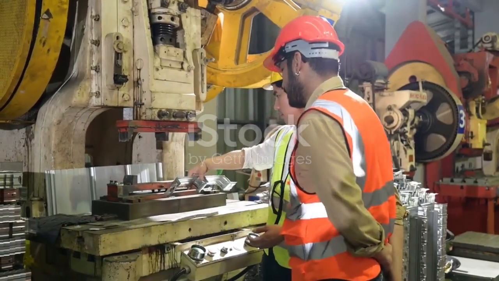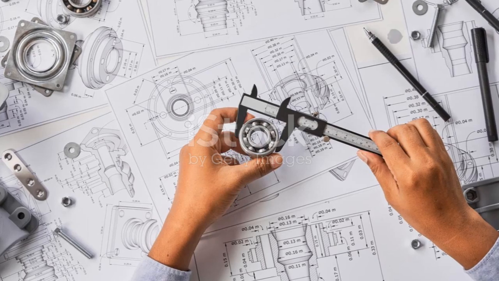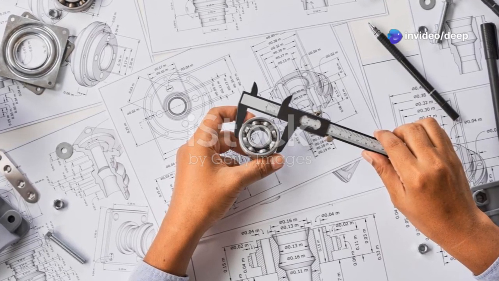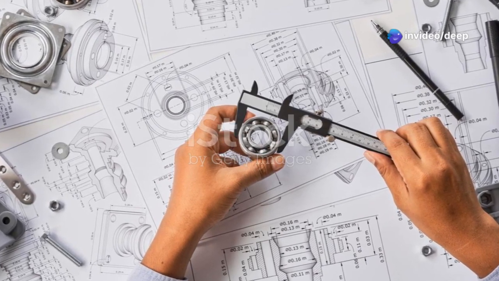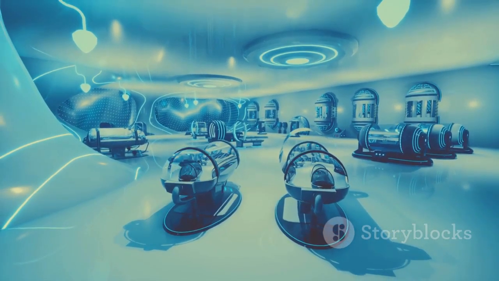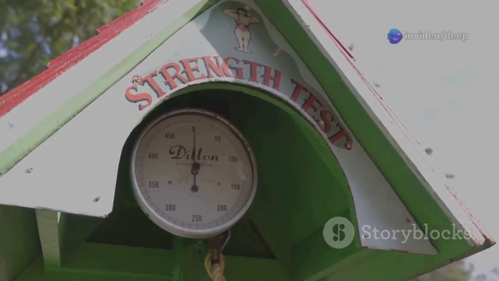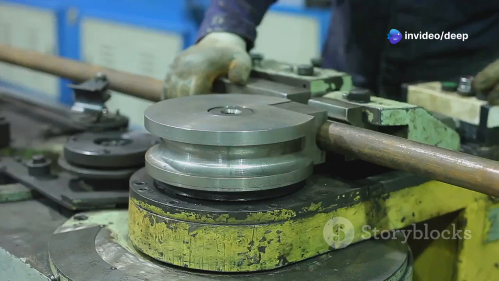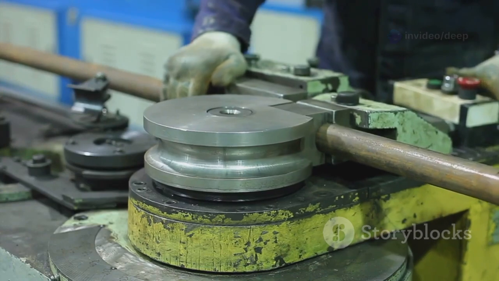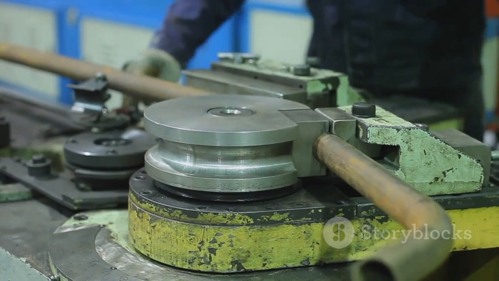Now let's talk about materials, the building blocks of any mechanical design. Just like a chef needs to know the difference between flour and sugar, an engineer needs to understand the unique properties of each material. And trust me, there's a whole lot more to it than just steel, plastic, and wood. You've got your tensile strength, which tells you how much pulling force a material can handle before snapping. Then there's yield strength, which indicates how much a material can bend without permanently deforming, important stuff when you don't want your designs to end up looking like a crumpled soda can.